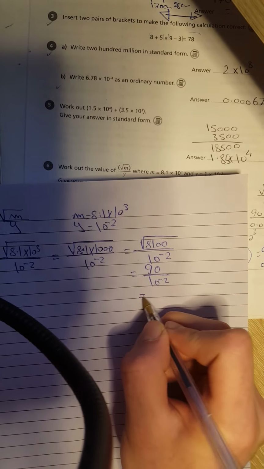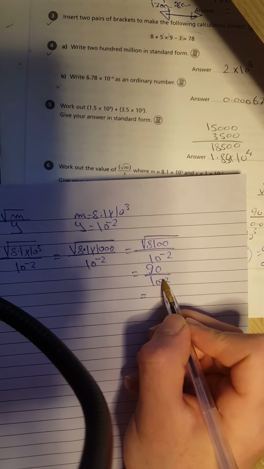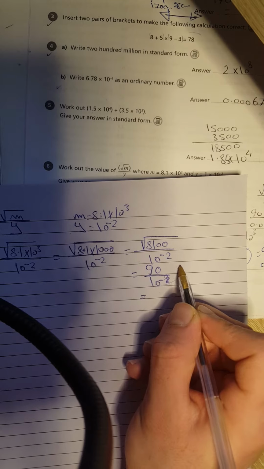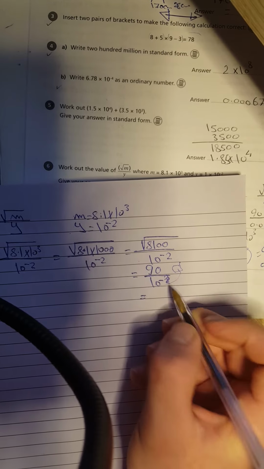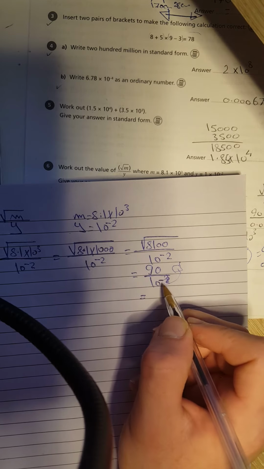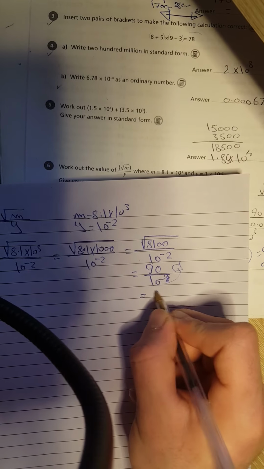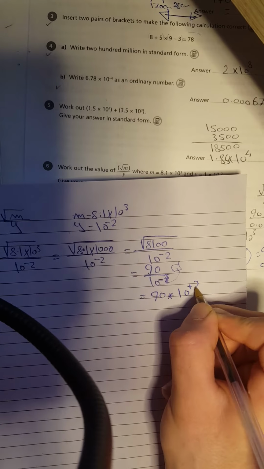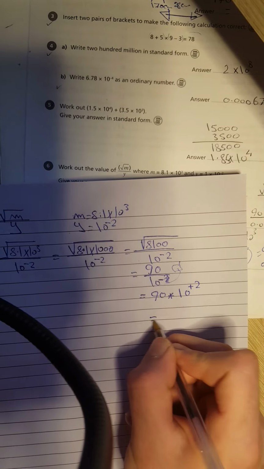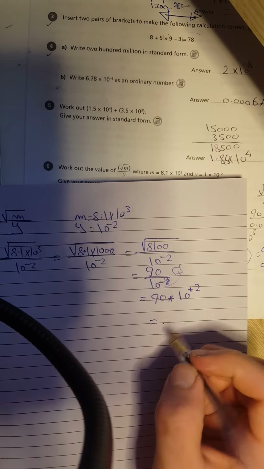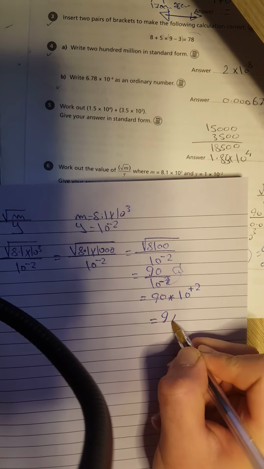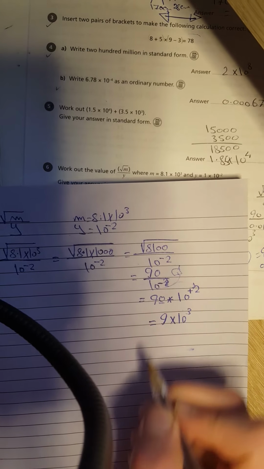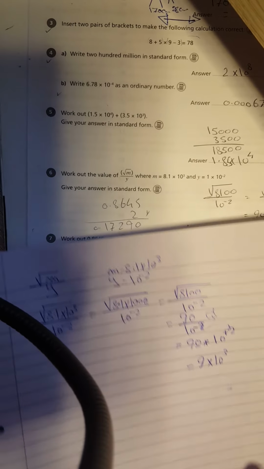So as we learned from the previous questions, when the power of the 10 is minus, I want to raise it up, put it up, and the sign of the power will be positive. So I've got 90 multiplied by 10 to the power of plus 2. In this situation, they want it in the standard form, so I will make it 9 multiplied by 10 to the power of 3. I just put the 0 in here. 10 to the power of plus 3.